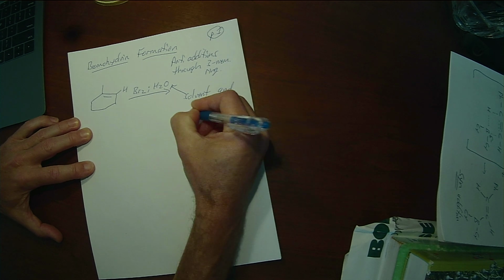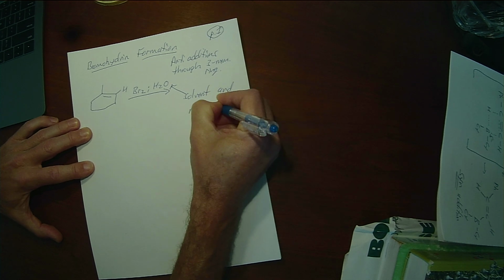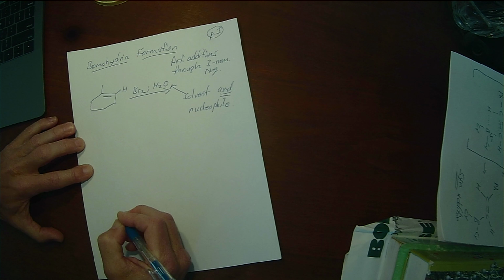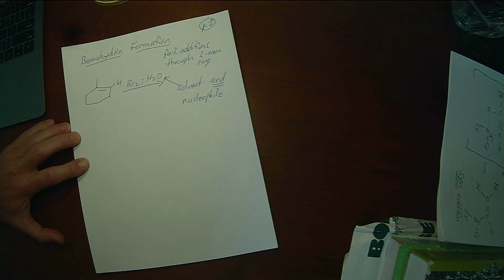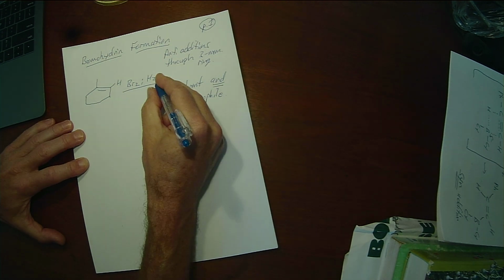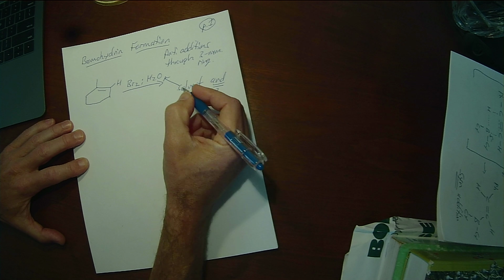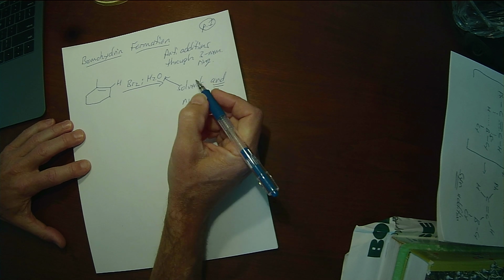And in this case, it's the solvent and the nucleophile. Water and bromide are competing as nucleophiles, but since there's so much more water present than there is bromide, water is going to win by just a concentration effect.